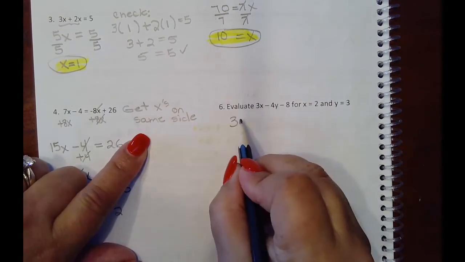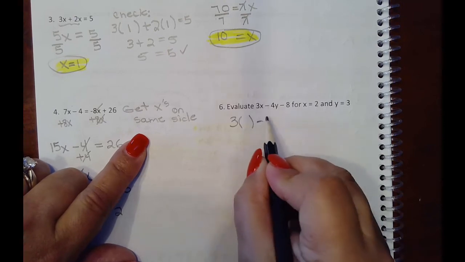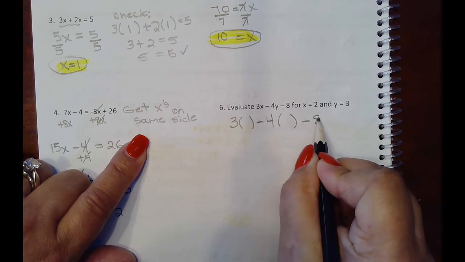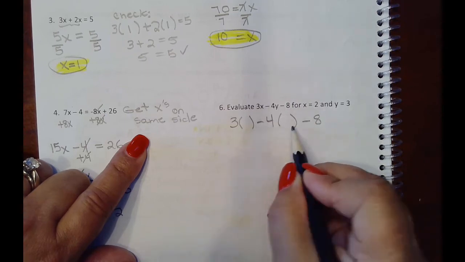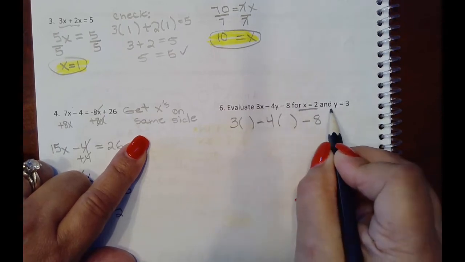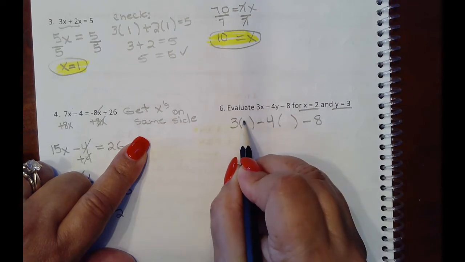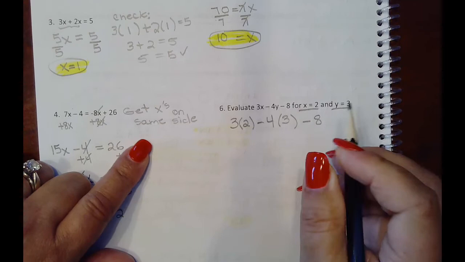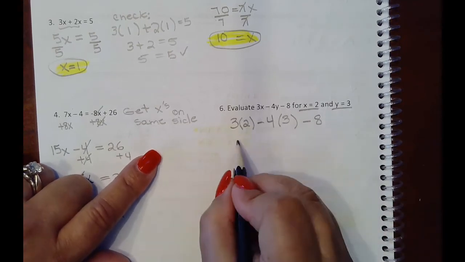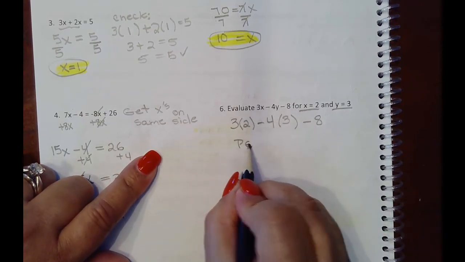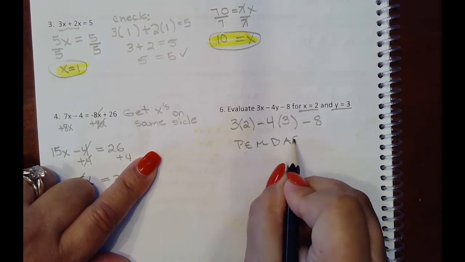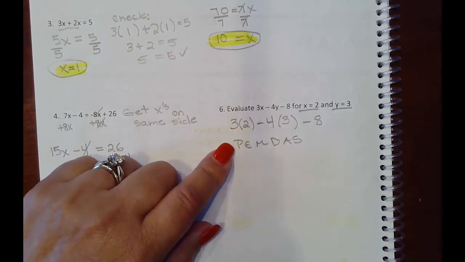So this expression says 3 times x minus 4 times y minus 8. I'm leaving blank spots for x and y because they've told us what to put in for x and what to put in for y. So we're putting in 2 for x, 3 for y. And then when you evaluate this, you have to obey PEMDAS. PEMDAS is just a saying that helps you memorize the order in which to perform the operations.